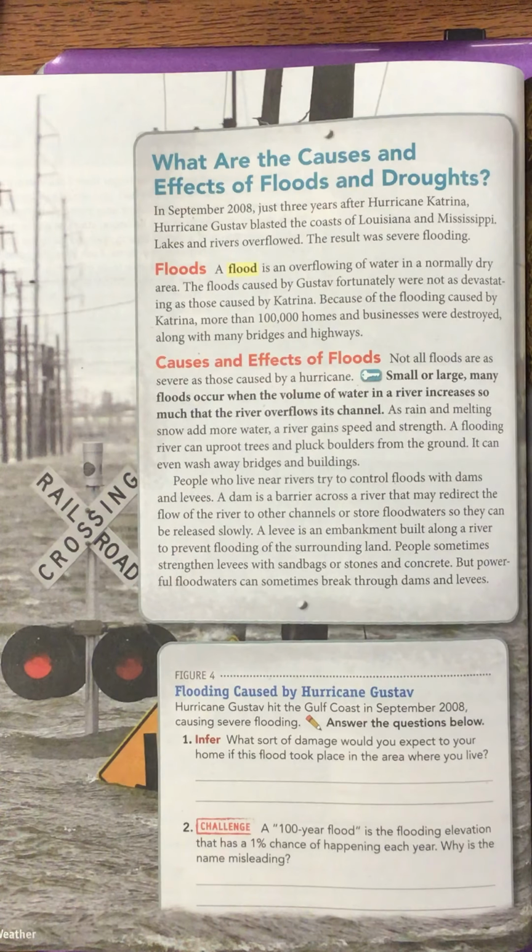Causes and effects: not all floods are as severe as those caused by a hurricane. Small or large, many floods occur when the volume of water in a river increases so much that the river overflows its channel. Think of pouring extra water into your glass. It's going to flood the table. As rain and melting snow add more water, a river gains speed and strength. So the more water is added, the more powerful it is. A flooding river can uproot trees and pluck boulders from the ground. It can even wash away bridges and buildings and people.